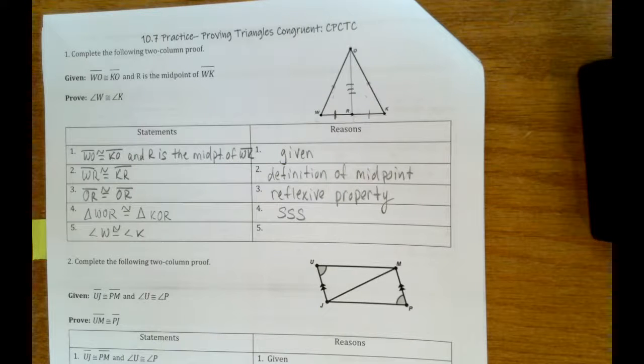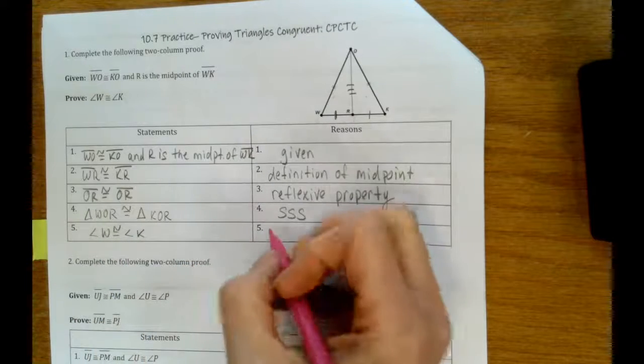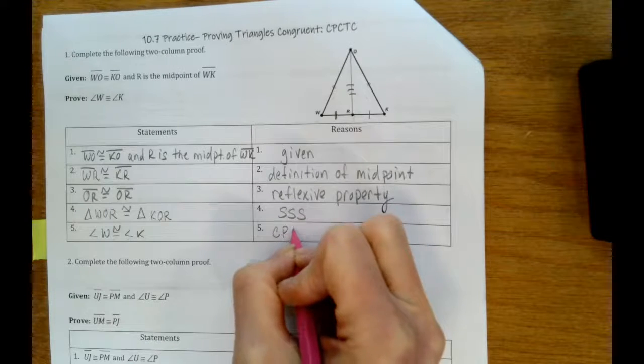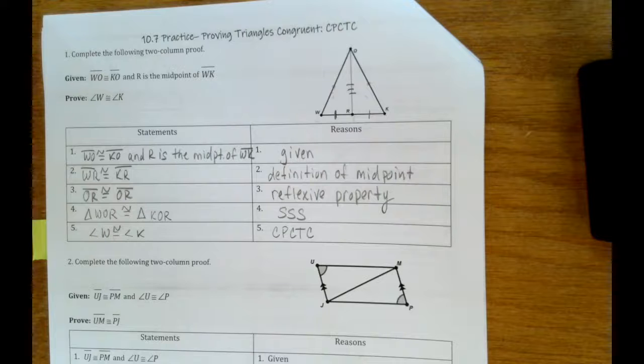And consequently, if we say that those two triangles are congruent, then we can say that a part of the triangle, in this case angle W, is congruent to angle K by corresponding parts of congruent triangles are congruent. CPCTC.